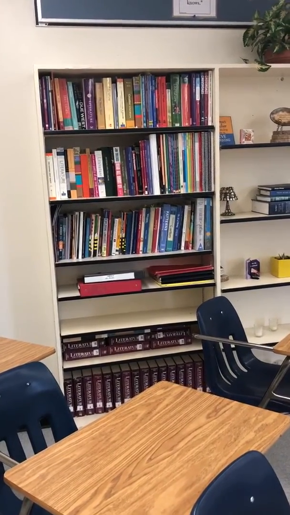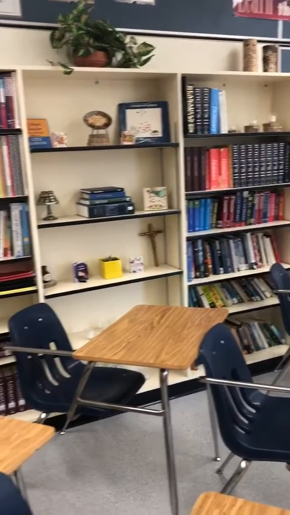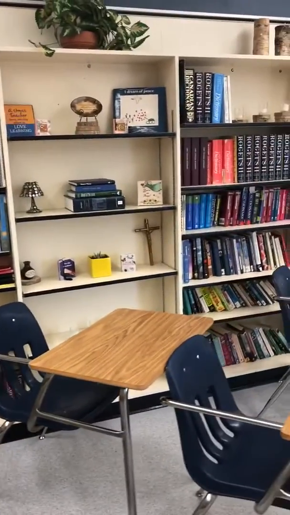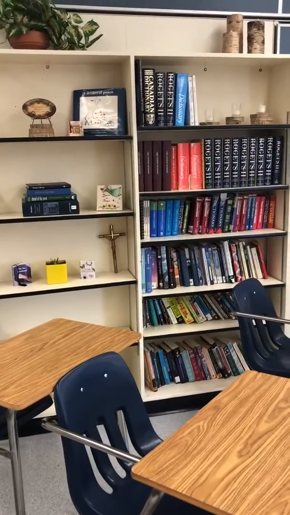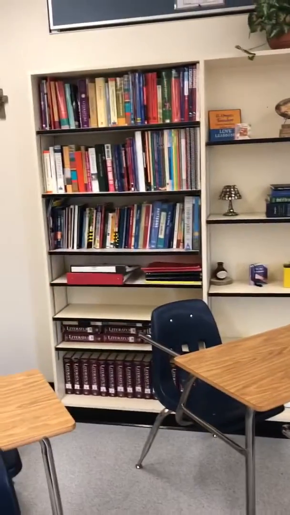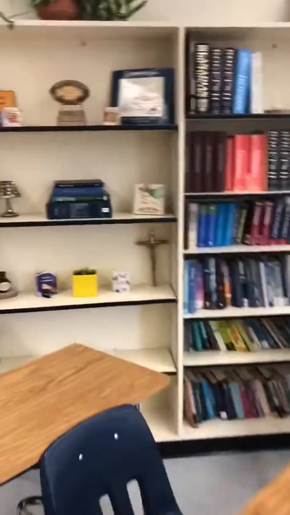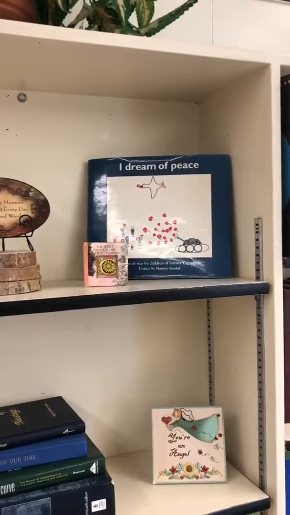So the first thing I wanna show you is all of my bookshelves. We call this my World Lit Library. So I have voices from different regions across the entire world, male and female perspectives, and a diverse range of voices. So that's my World Lit Library. I have a lot of things in my classroom that focus on peace and justice.